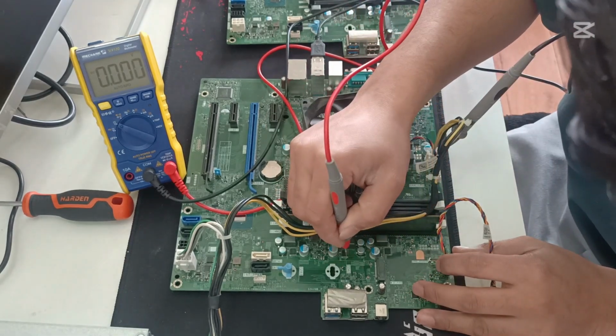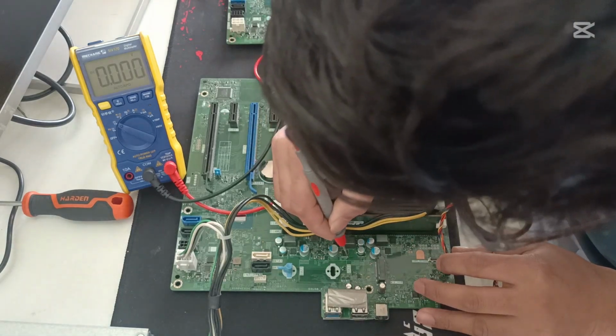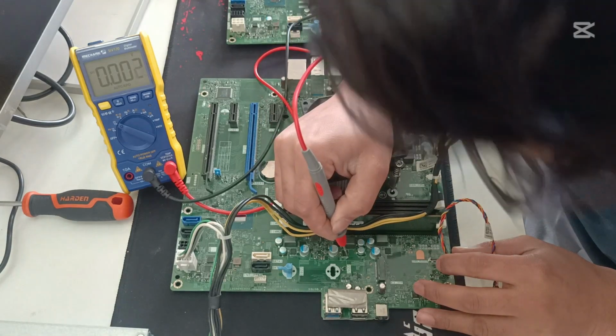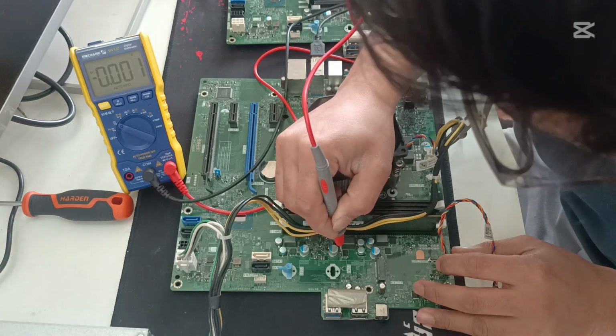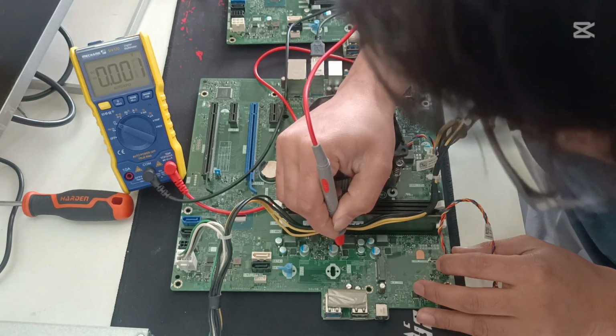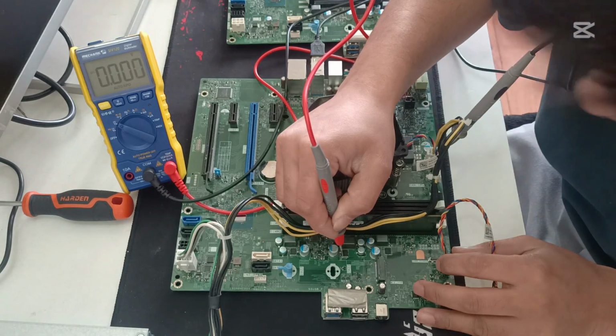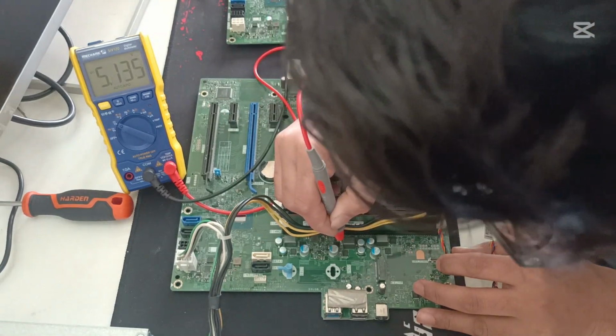Okay, here there's no voltage in the gate. We have voltage on the source. Okay, not the source.